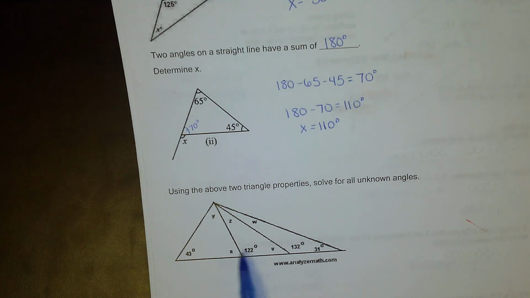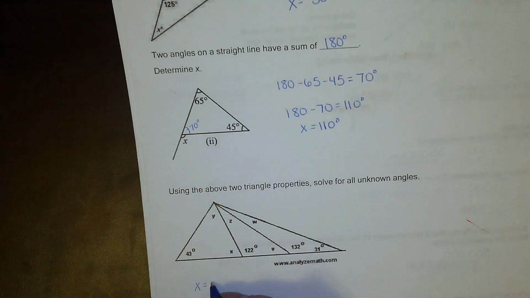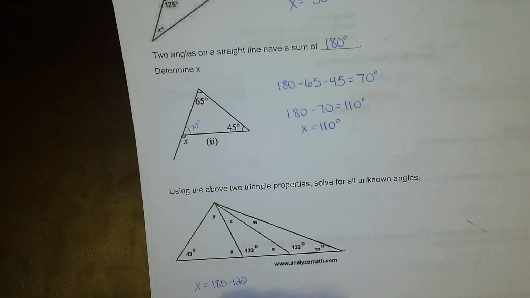If we know that two angles on a straight line do add up to be 180, we should be able to find these ones pretty easily. So let's go ahead and do that. So let's start with x. X is going to equal 180 take away 122, which would equal 58.